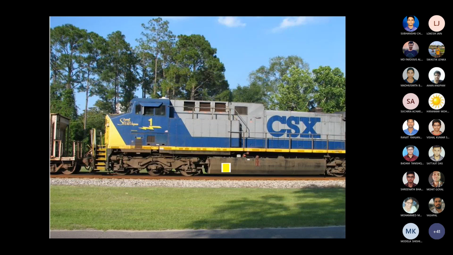How is that chemical energy converted to the stroke? Two stroke engine, four stroke engine, different strokes are there.